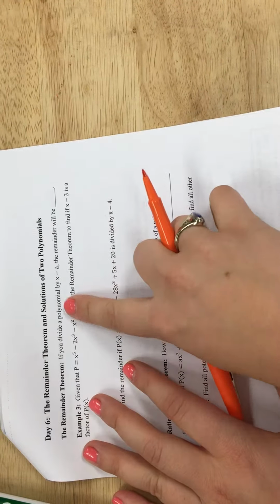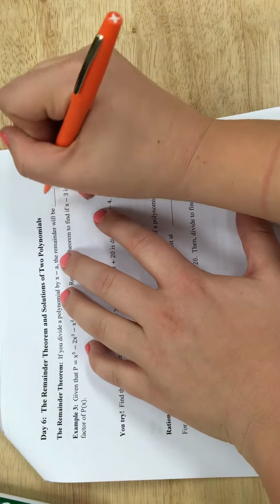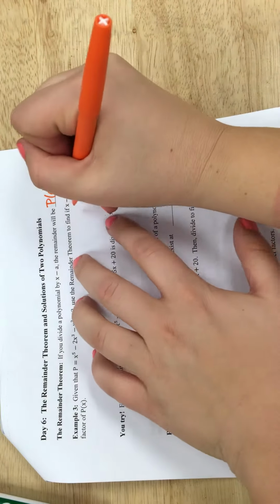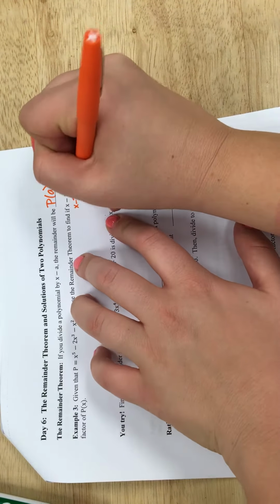So if you're dividing a polynomial by x minus a, then the remainder is just p of a, okay? I know that doesn't make a whole lot of sense right now, but we're going to do it. We've been given this polynomial, x to the 5th minus 2x cubed minus x squared plus 2, and they want to know if x minus 3 is a factor. You could use synthetic division and find out if your remainder is 0, but an easier way is to say x minus 3 equals 0, so x equals 3.